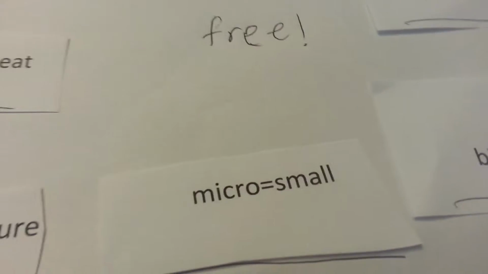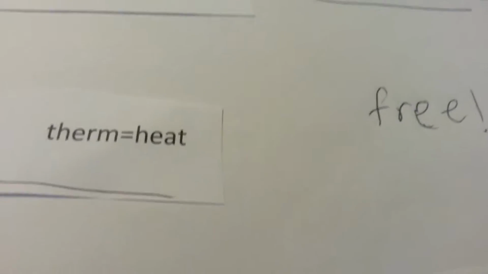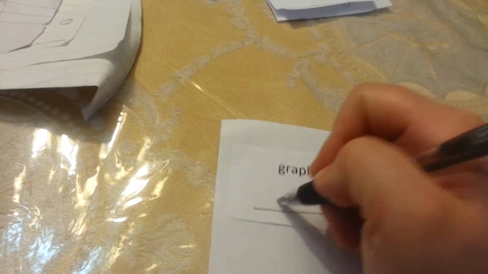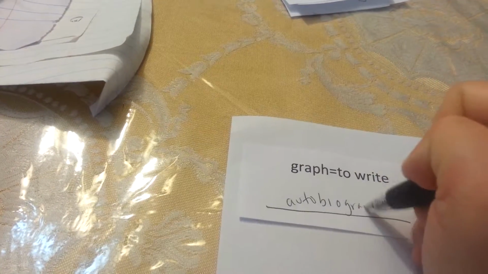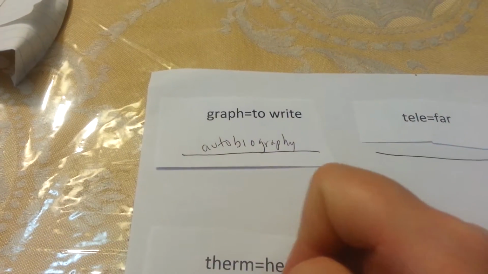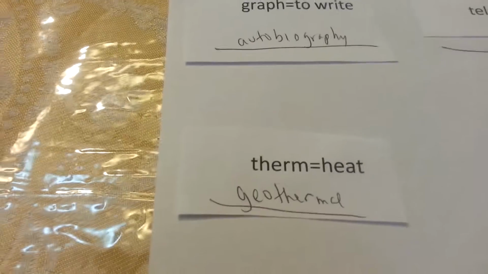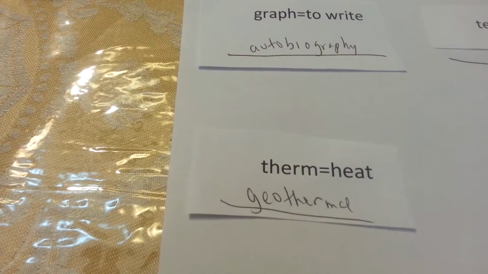For example, if I call out crit, the student is going to write on their board, perhaps, criticize. Then if I call out graph, they could think of, perhaps, autobiography. If I were to call out therm, they might write geothermal. If I were to call out meter, they might generate centimeter.